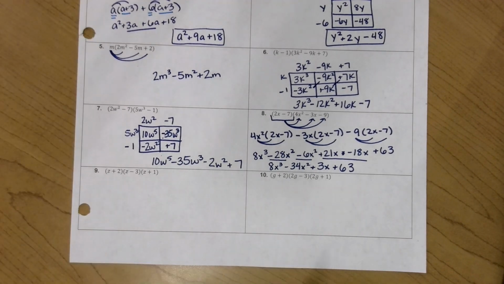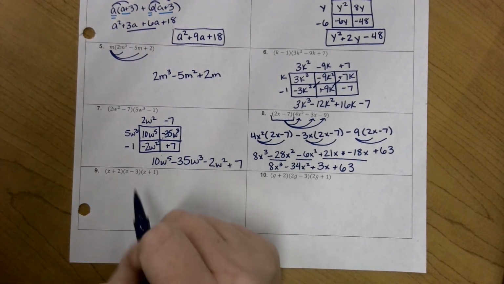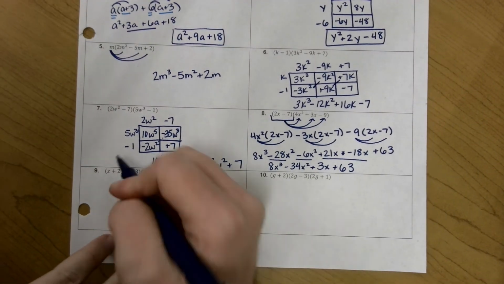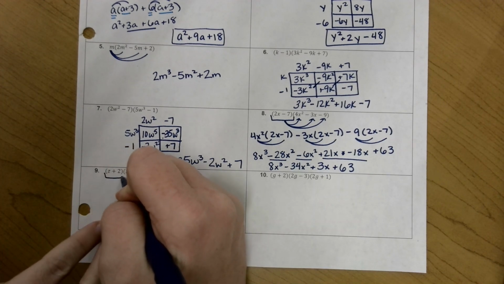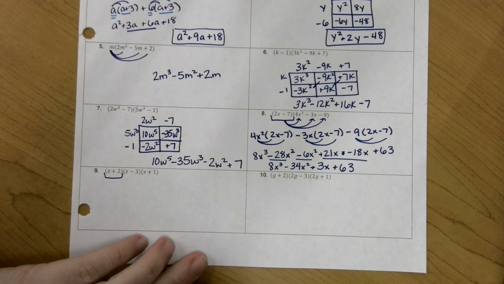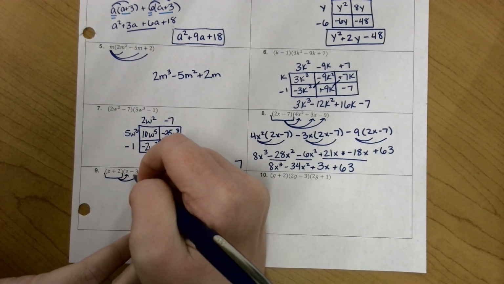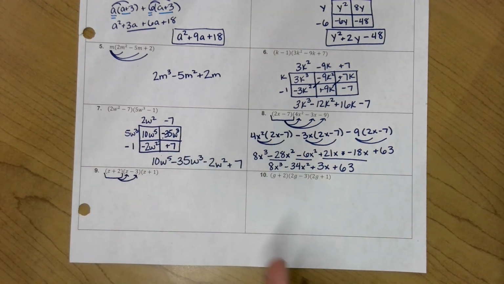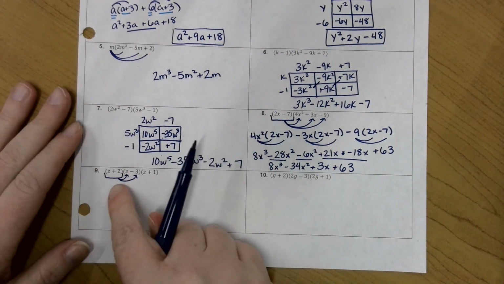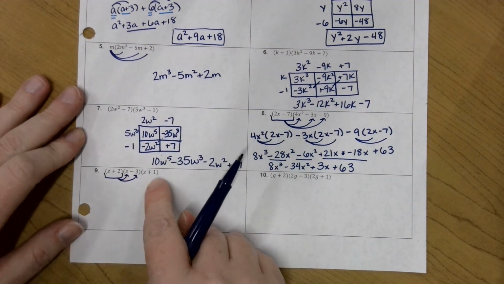All right. So number 9, I'll do this one as distributive property too for my people who like that. If you don't like using distributive property, please feel free to use the box method. We're still going to do two separate problems. So we're going to do z plus 2 times z minus 3 first.